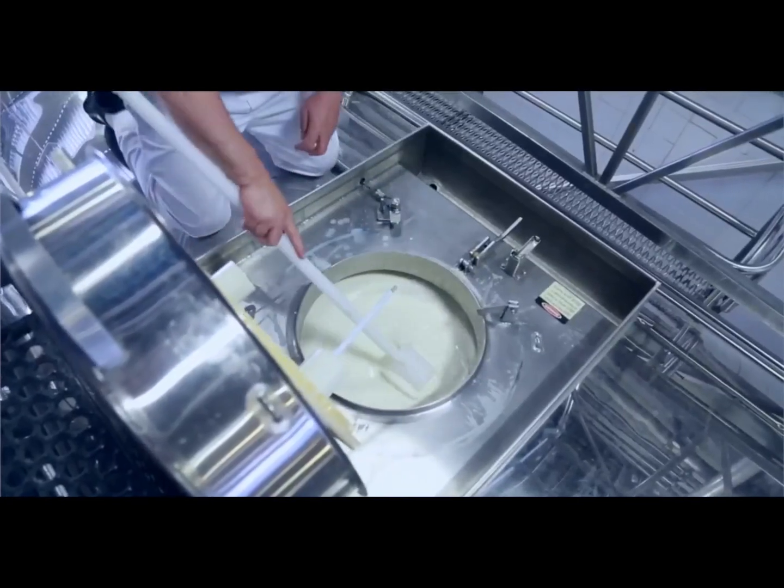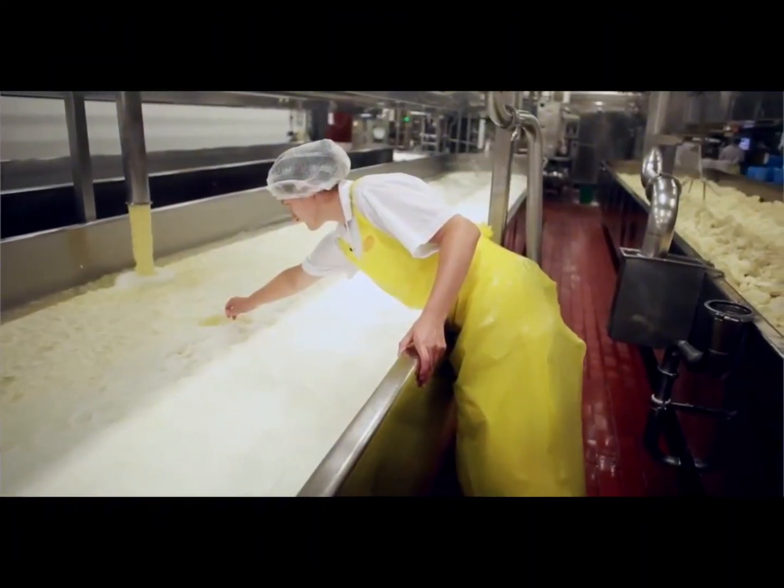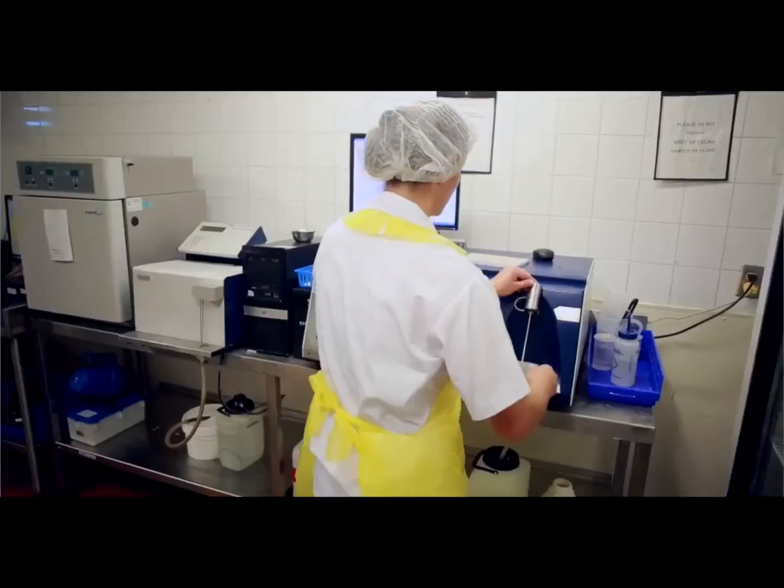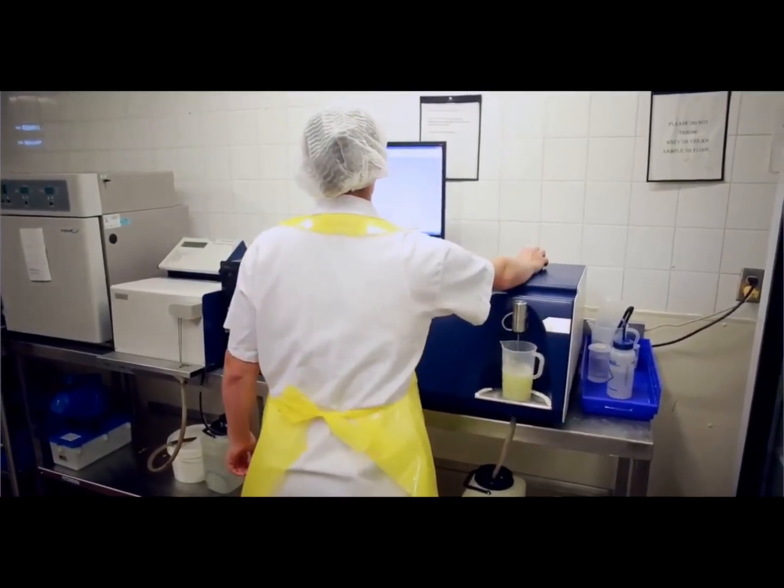We test for antibiotics, for traces of antibiotics. We test temperature. We test for off odor. We do a visual test prior to receiving. We take a sample from each product that is made through the process and at the end of the process to make sure it's safe for our customers.